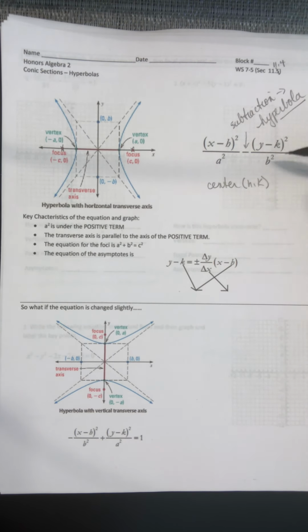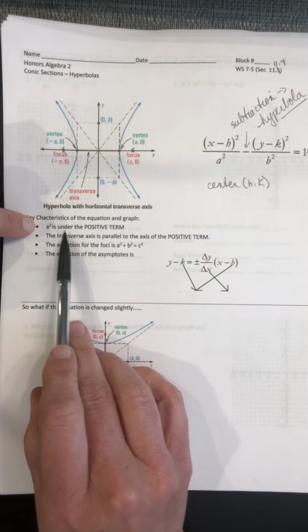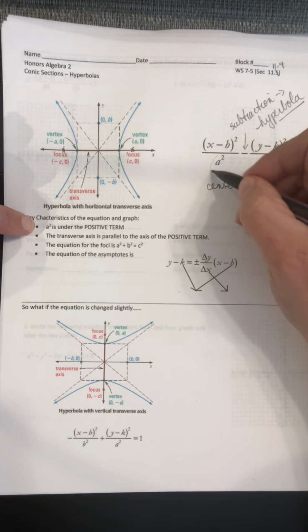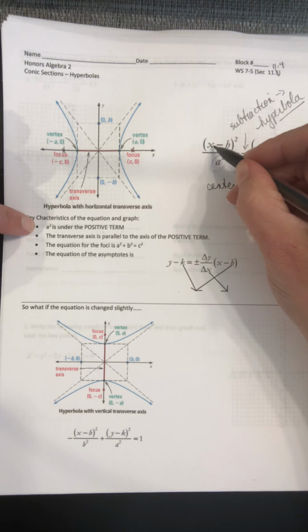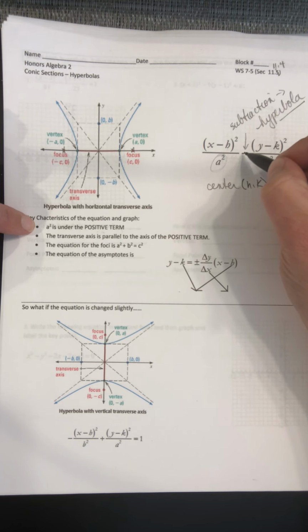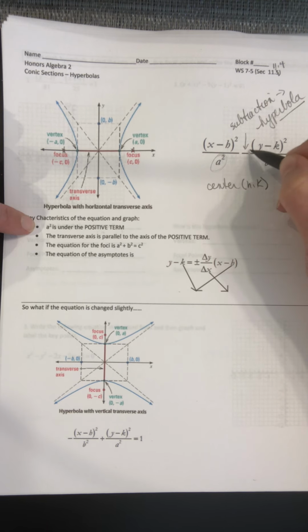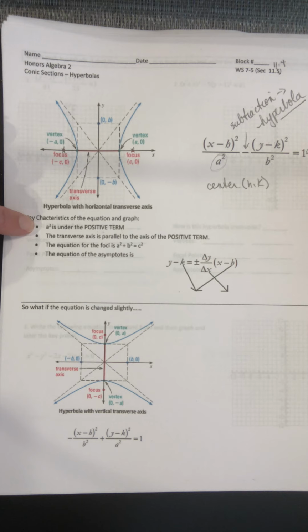And then we have the a squared and the b squared, just like we had with an ellipse. Now, here's the deal. This is very different than an ellipse. The a squared is always under the positive term. So our a squared here, you can see, is under the x minus h squared, because that's the positive term. The negative term would be the y minus k, because that's being subtracted, all right? And that's where the b squared would be, okay?